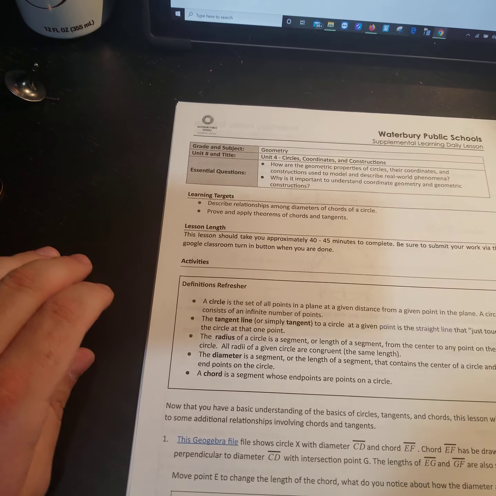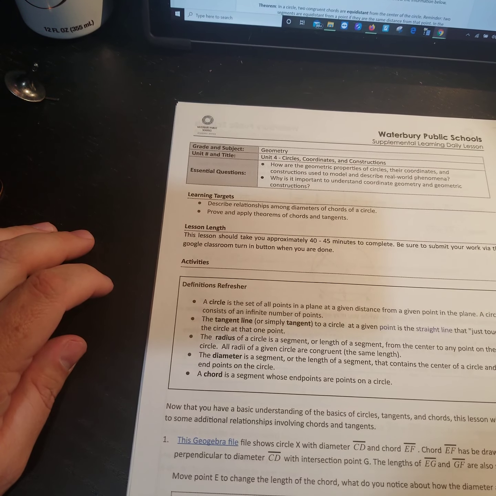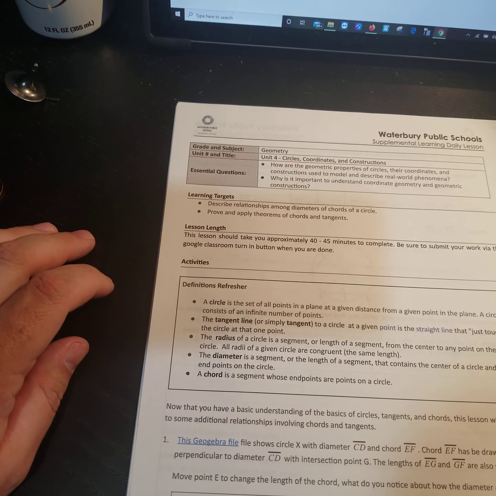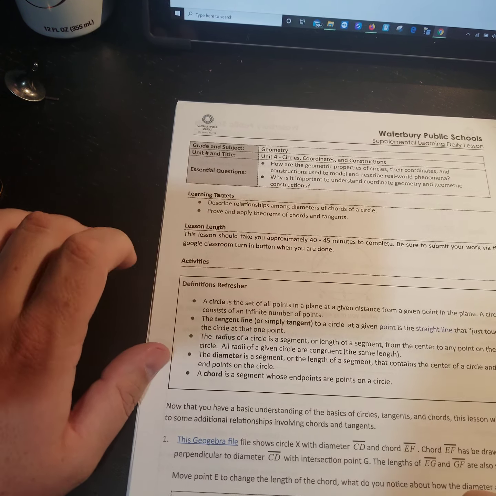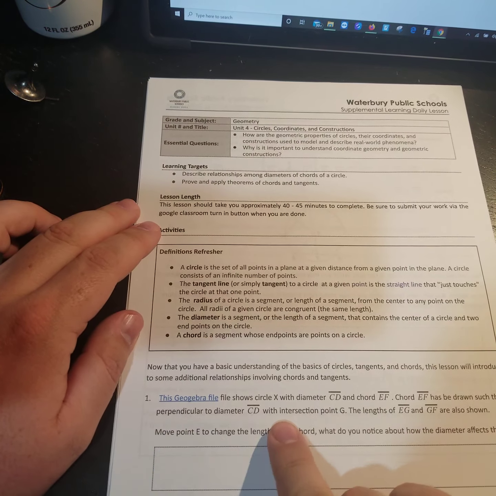Today we're talking about chords and tangents. This is lesson 21 of Unit 4. Woohoo! Finally, Unit 4, new stuff. Anyways, the first thing it's going to ask us to do is look at this GeoGebra file.